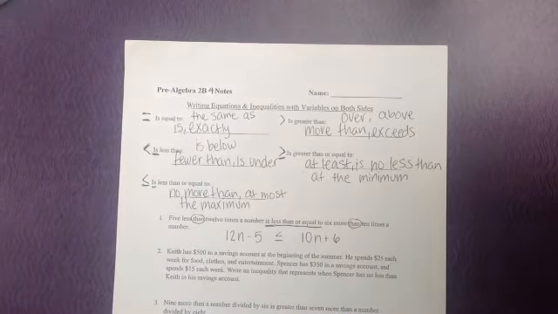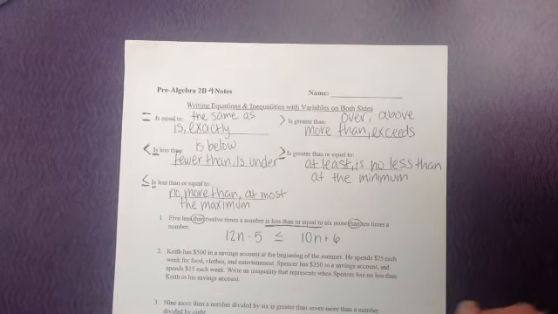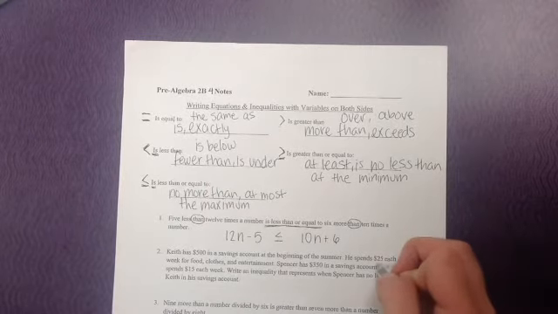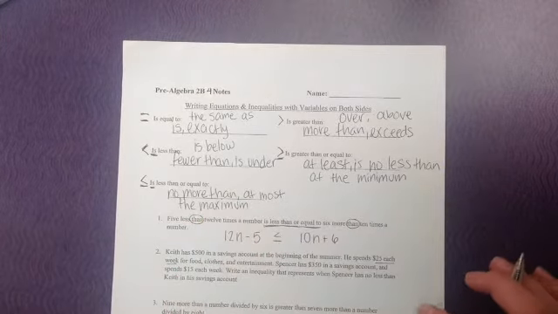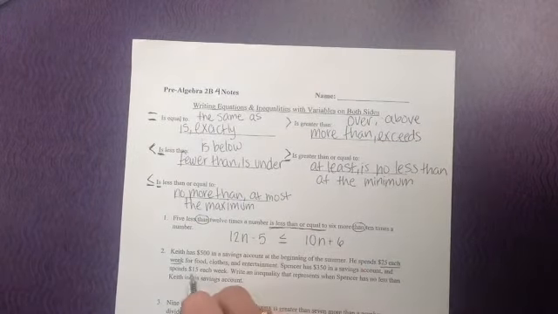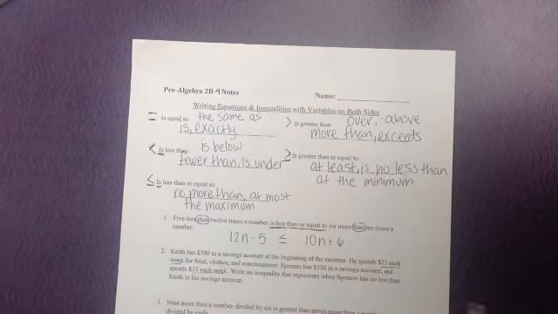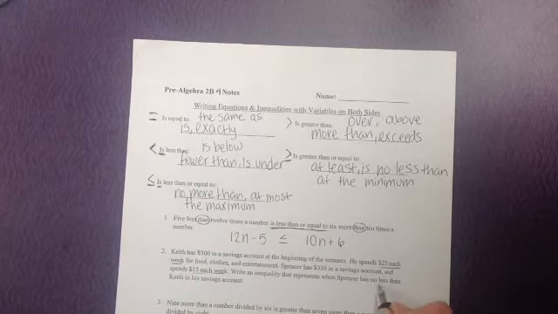All right, so now we have our next problem. It says, Keith has $500 in a savings account at the beginning of the summer. He spends $25 each week for food, clothes, and entertainment. Spencer has $350 in a savings account and spends $15 each week. Write an inequality that represents when Spencer has no less than Keith in his savings account.